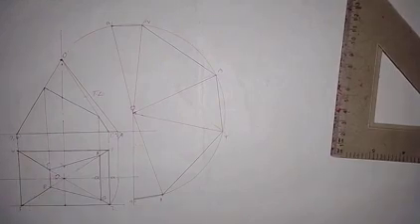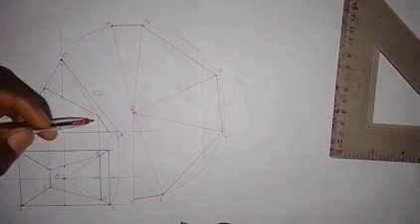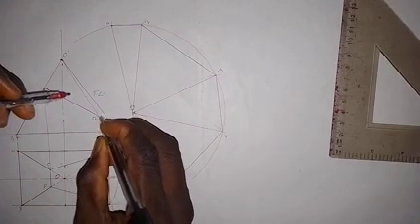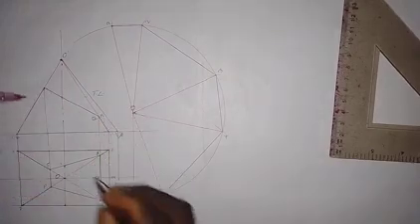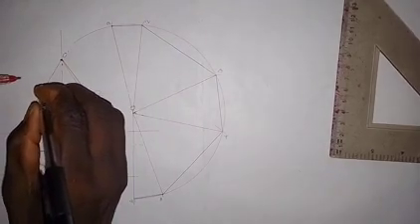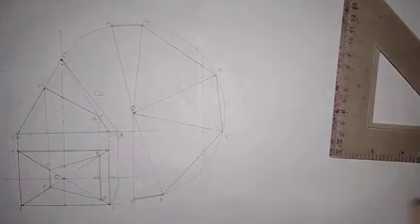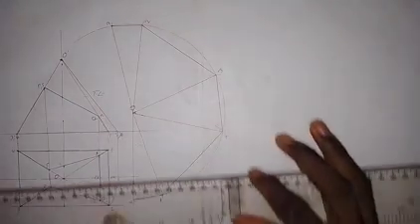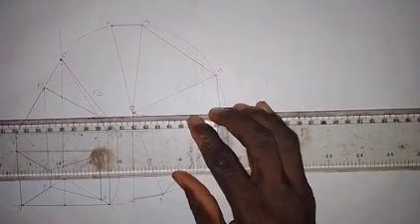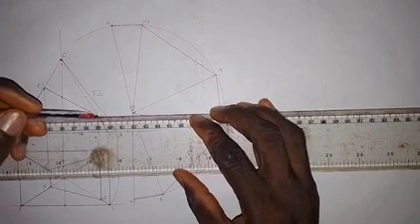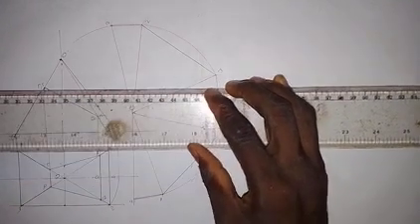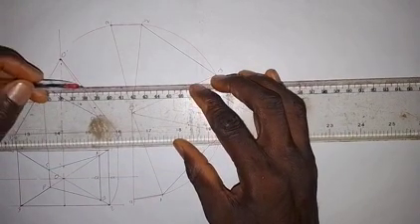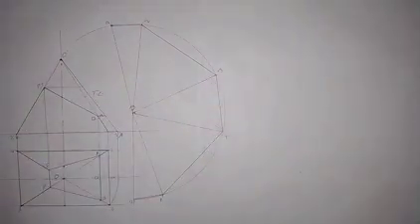So the next thing I'm going to do is that along this point, here we have QR. So this is Q, and this is R, and along this point we have P and S. So now I need to locate this point on the true length. So I need to come to this point and draw a horizontal line like this. Also, I need to locate point PS on the true length. So here I will draw a horizontal line like this. So that is what we need to do.